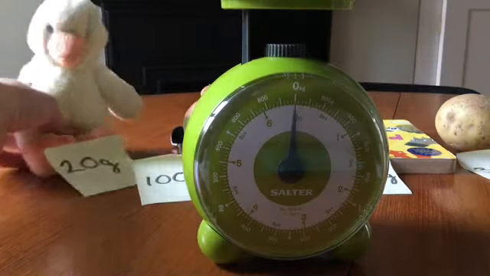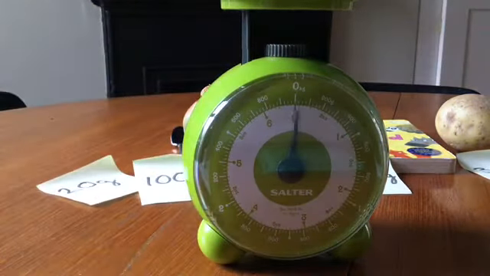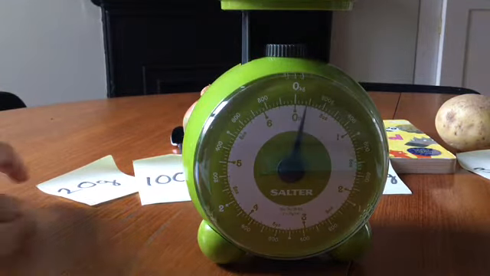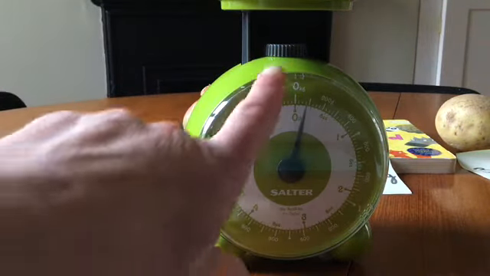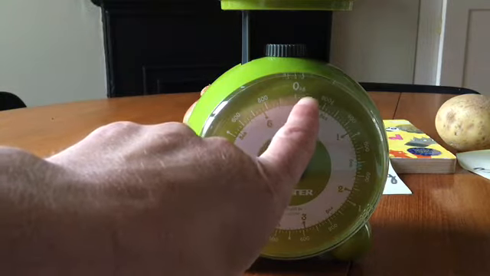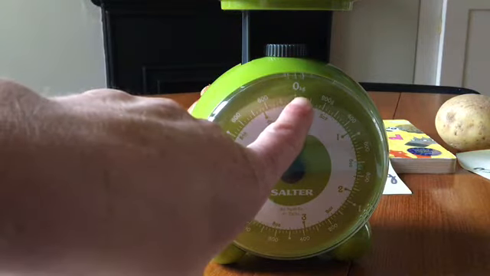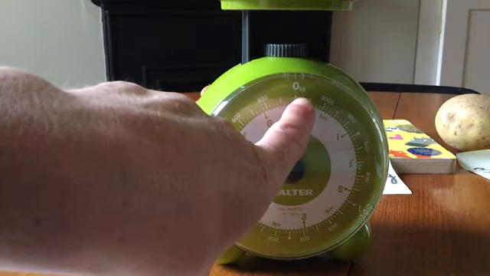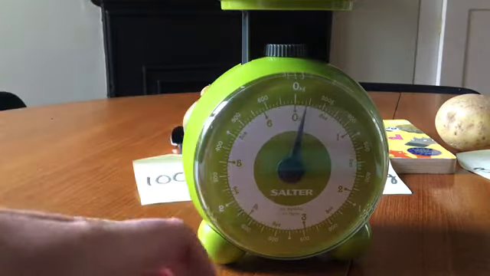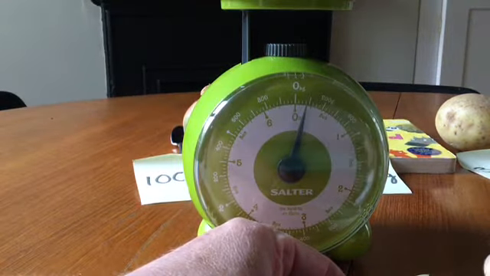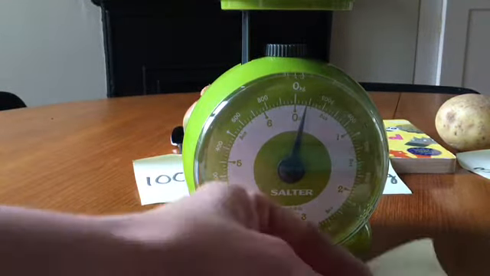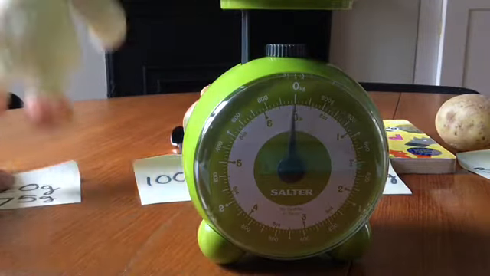Okay, so first I'm going to weigh my duck, and I predicted he was going to weigh 20 grams. You remember that these increments on my scales went up in 25 grams, so you're going to remind yourself of the increments that your scales go up. And I can read on my scales, it's 0, 25 grams, 50 grams, 75 grams. So it wasn't the best estimate there. Okay, let's see how I got on with the other ones.